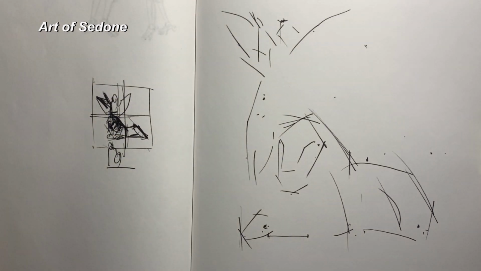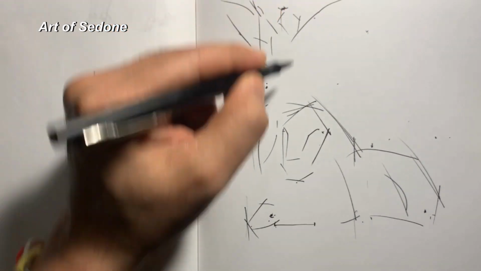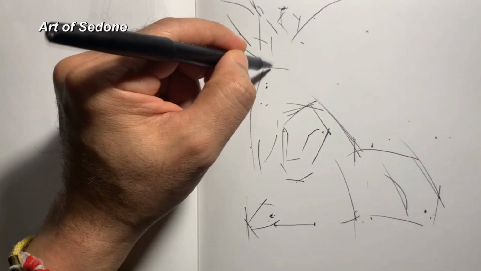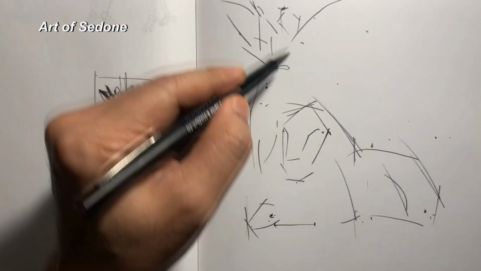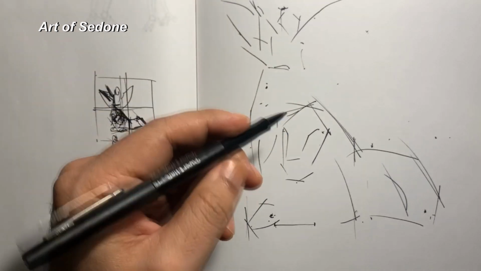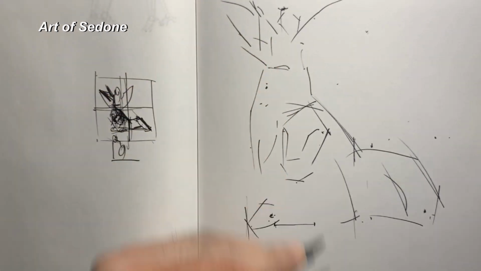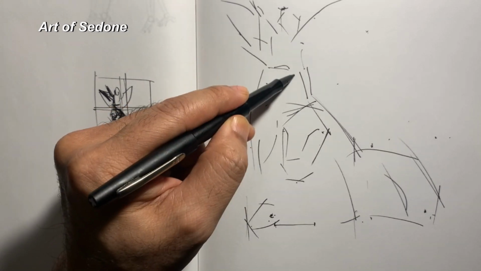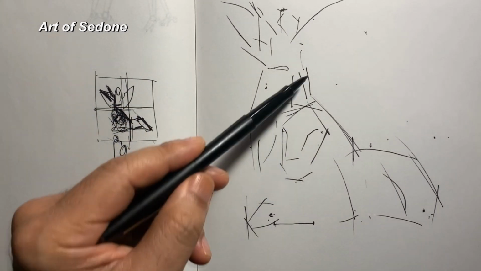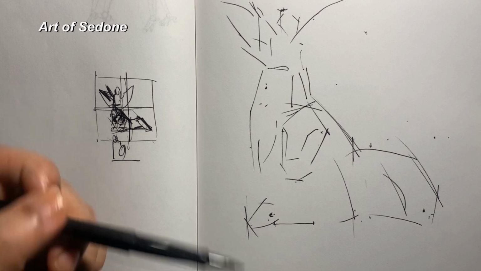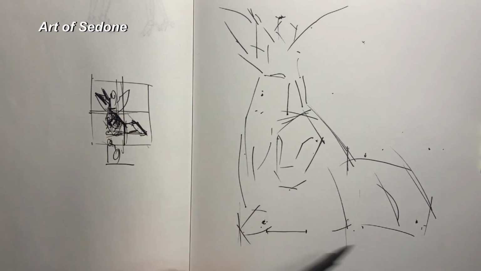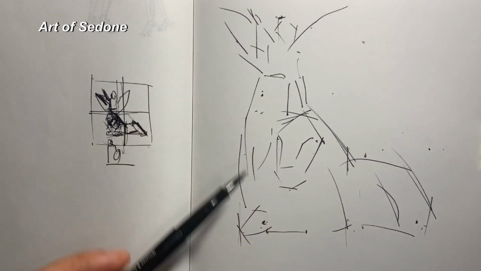So notice it's a mix of the proportion. Again, I have reference, so I can see where the proportions are, and also it's just figure drawing, but then I'm making it look good in the drawing itself.